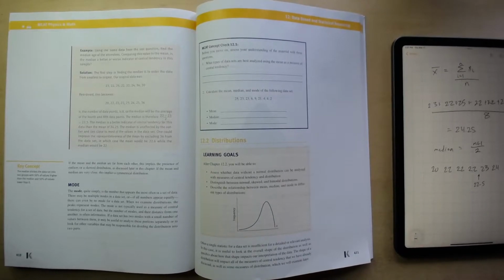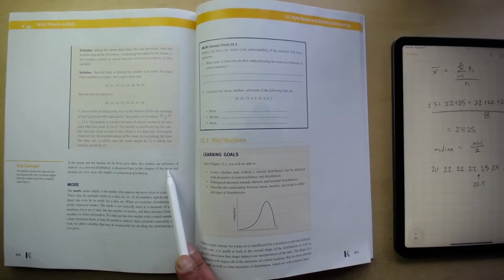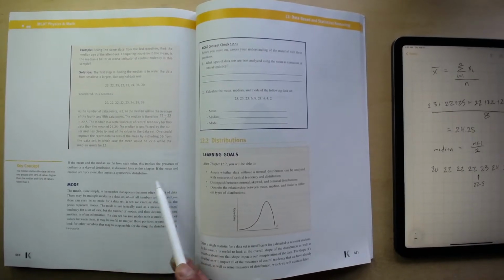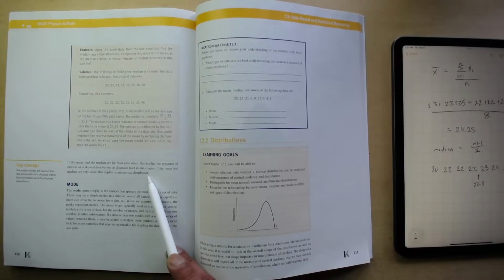If the mean and the median are far from each other, this implies the presence of outliers or a skewed distribution. As discussed later in this chapter, if the mean and median are very close, this implies a symmetrical distribution.